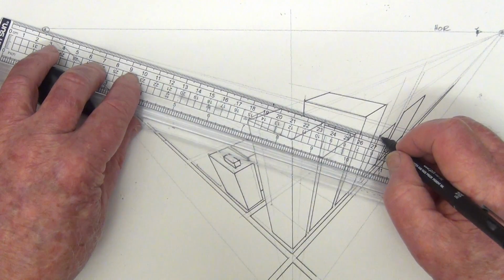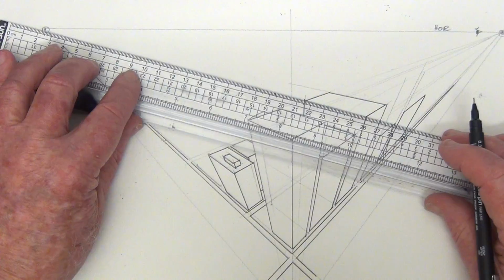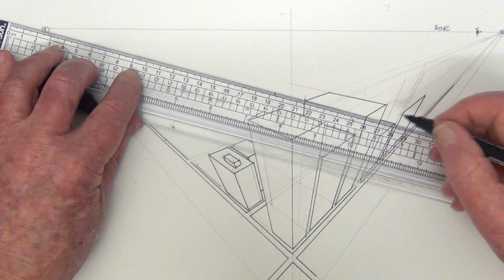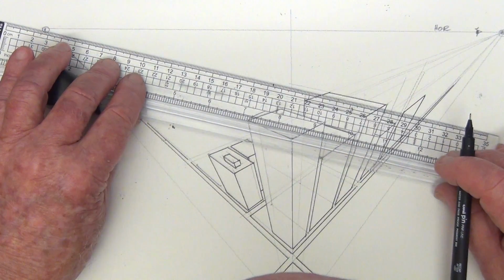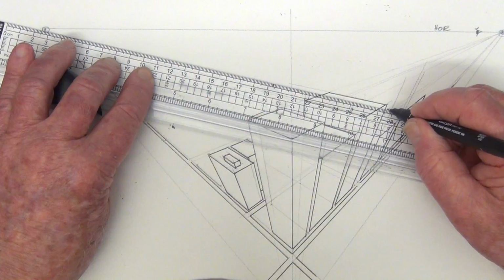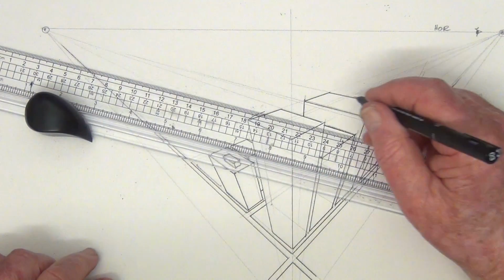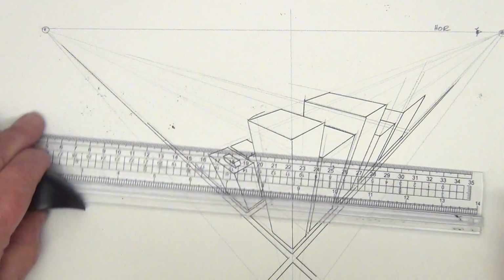One to there. Right, now we need to work out that one.